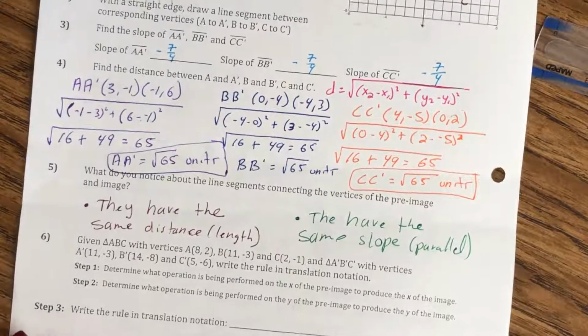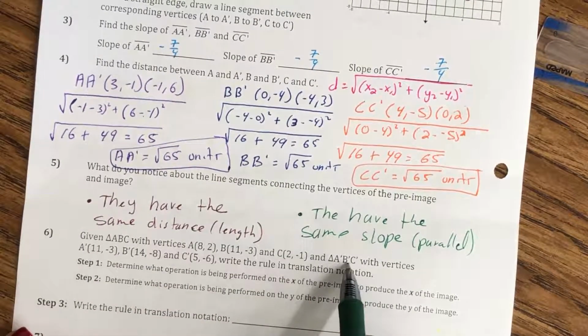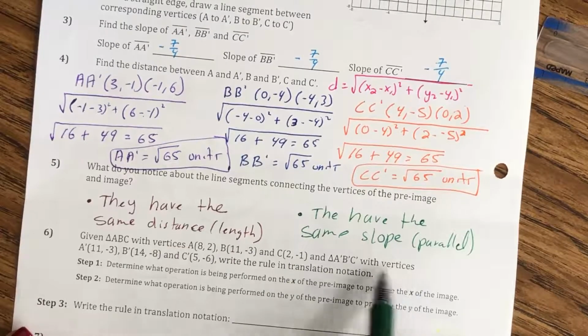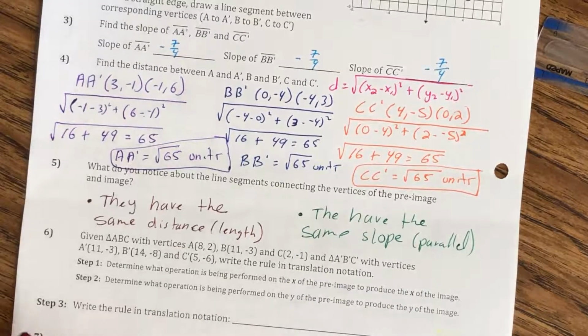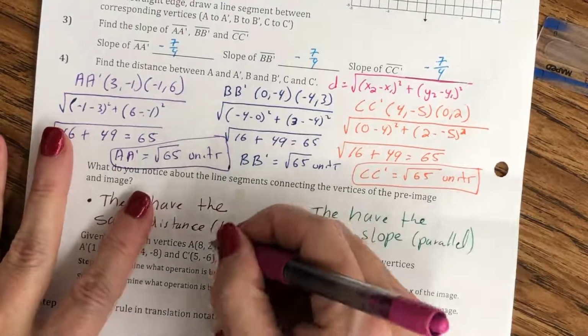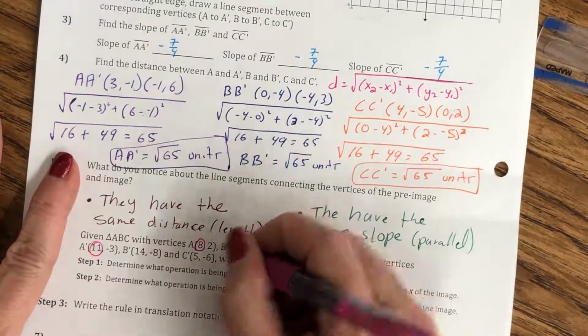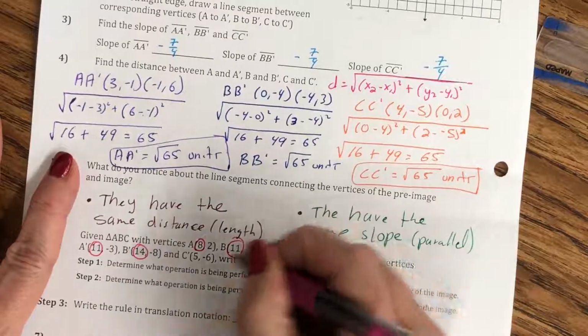Okay, now this next one here, we're given triangle ABC with these vertices and triangle A prime, B prime, C prime with the vertices. And we want to know what is the translation notation. What's the rule? What occurred from A to A prime? What happened from B to B prime? What happened from C to C prime? Okay, so we're going to go ahead and circle all of our X values in pink. So I went from 8 to 11, 11 to 14, and 2 to 5.